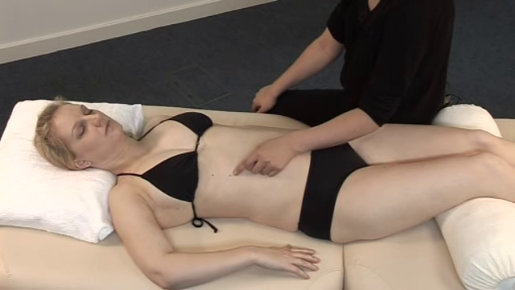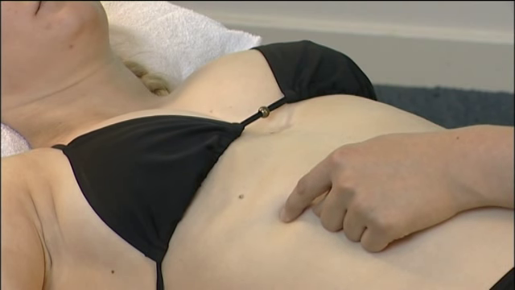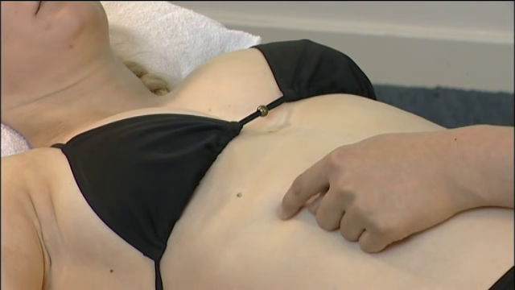Gallbladder 24 is four cun lateral to the midline in the seventh intercostal space. When you palpate this point, make sure that you are in the intercostal space, not on the rib.